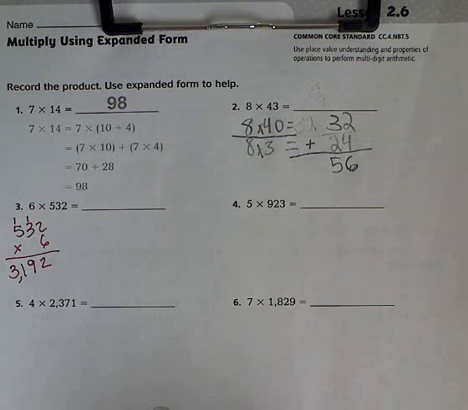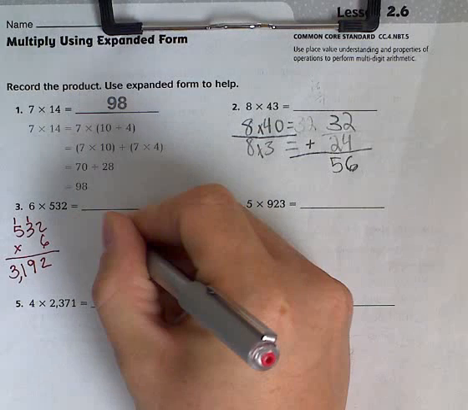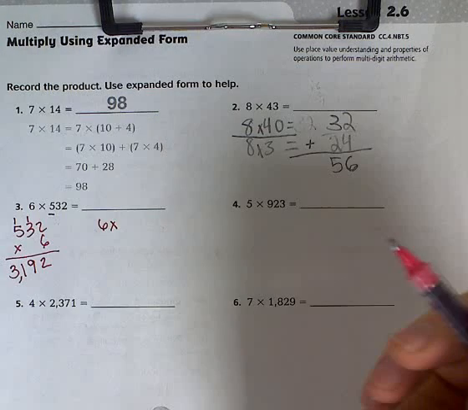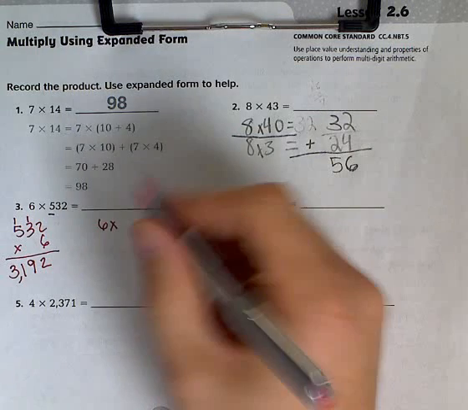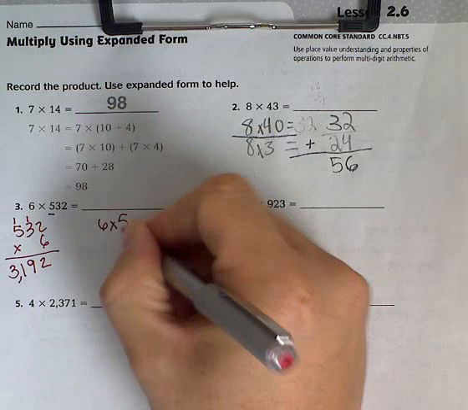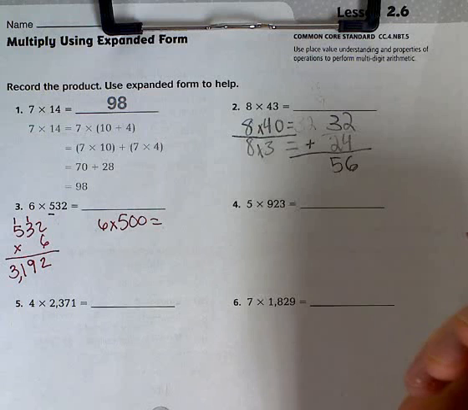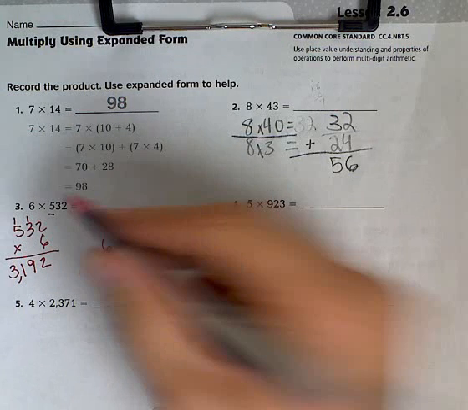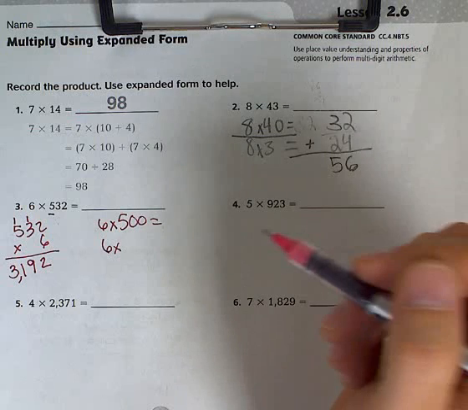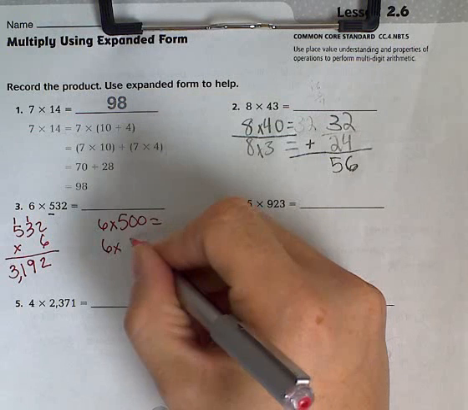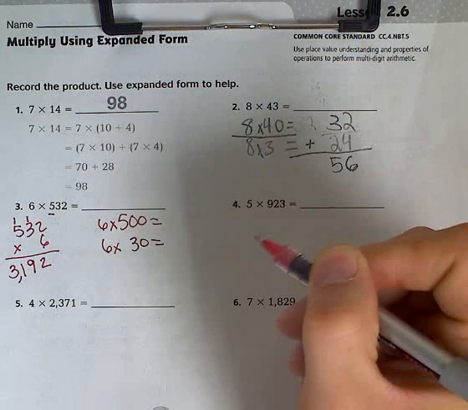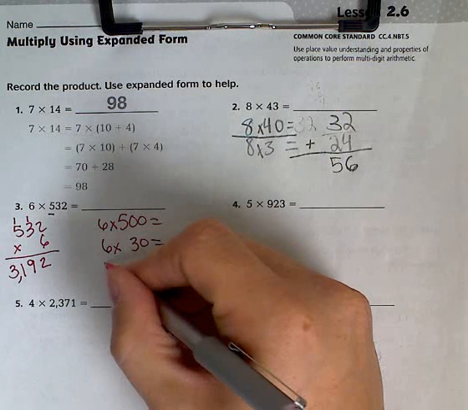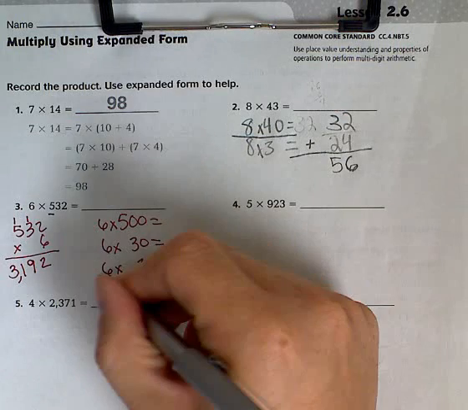What they did here is they take this 6, and we're going to multiply it first by just that hundreds place. So we have a 5 in the hundreds place, so it's going to be 6 times 500 as our first problem. Then we're going to do 6 times the next place value, which is that 3. The 3 is in the tens place, so we have 3 tens. That would be 6 times 30. And then we're going to take that last digit here, the 2, which is in the ones place. So that will be 6 times 2 ones.